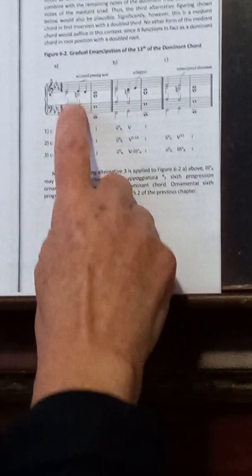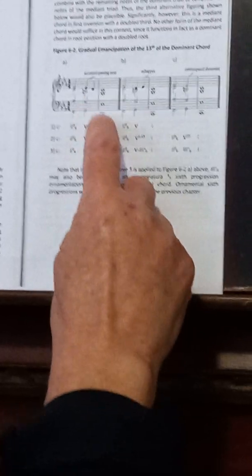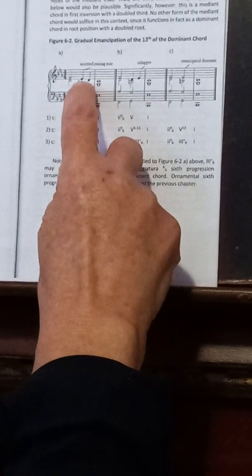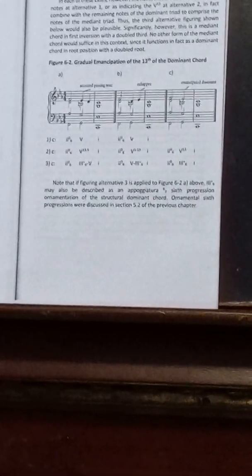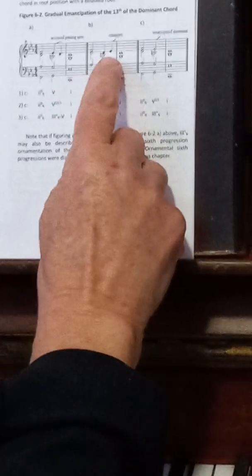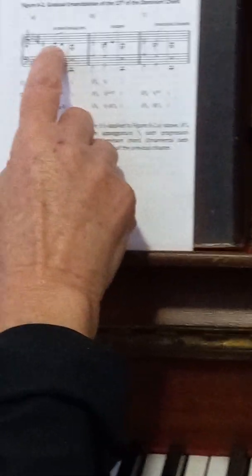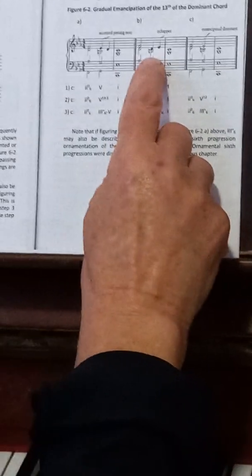So I've accented the E flat. The chord is GBD, and I've said that that is an accented passing note. You can make it an échappé. So you can go to re and then mi, do. Two different kinds of non-chordal notes that involve the mediant note above the supertonic note.